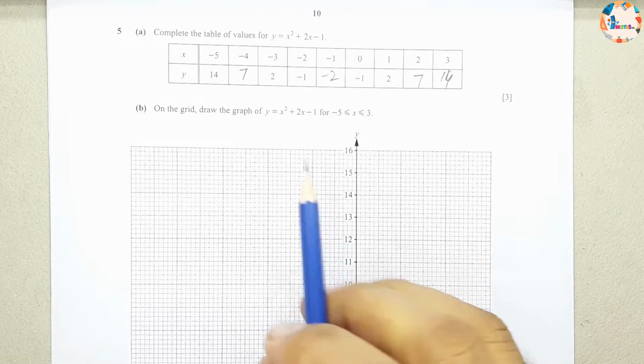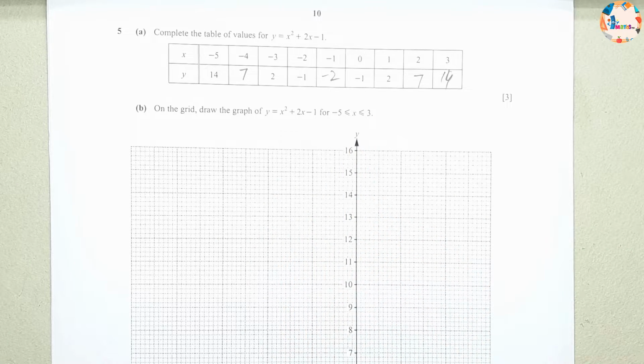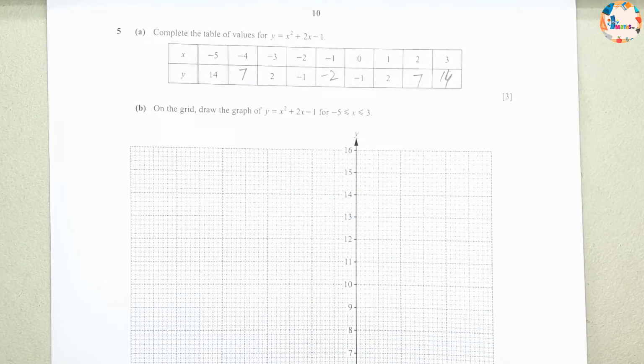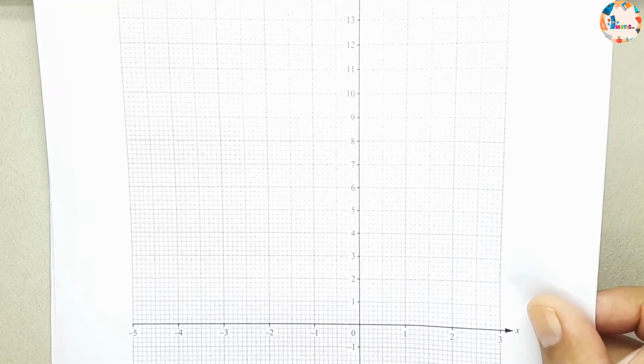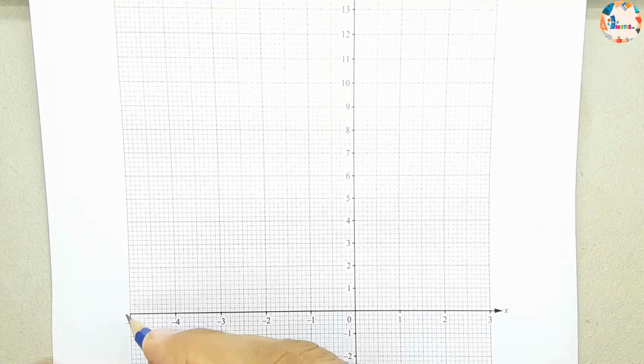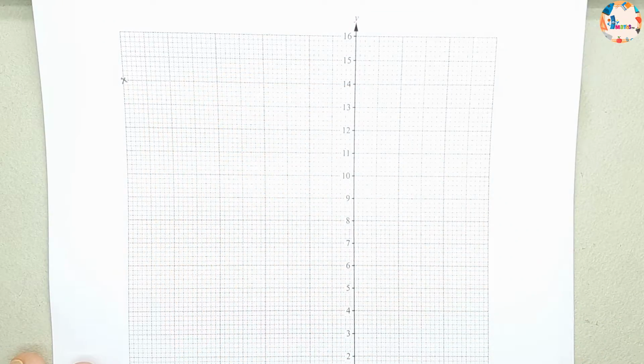On the grid, draw graph of this function from -5 to 3. So this is given, we'll have to trace these points. First one is -5 and 14, so -5 is this one, and 14 will be this point, so we'll mark this one.